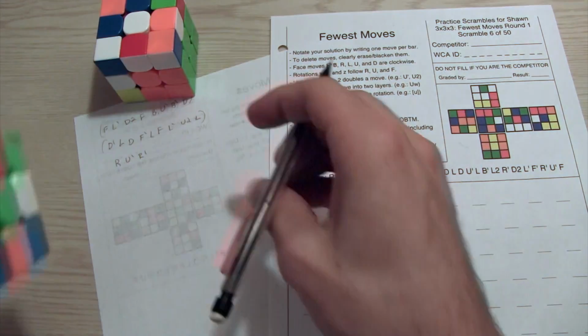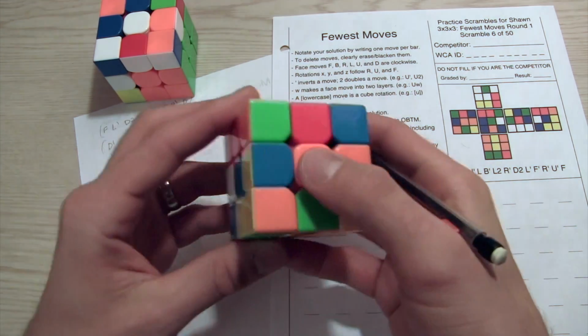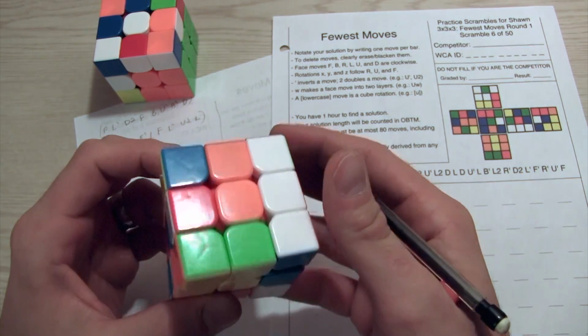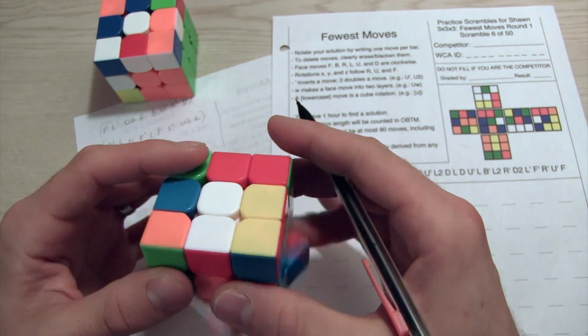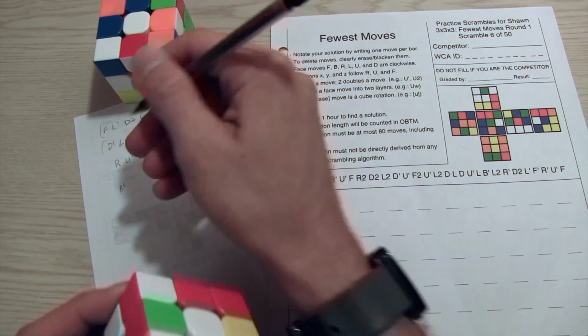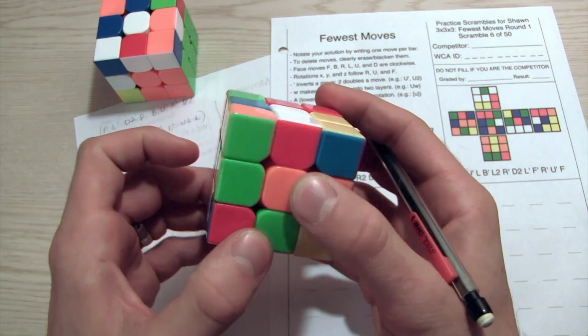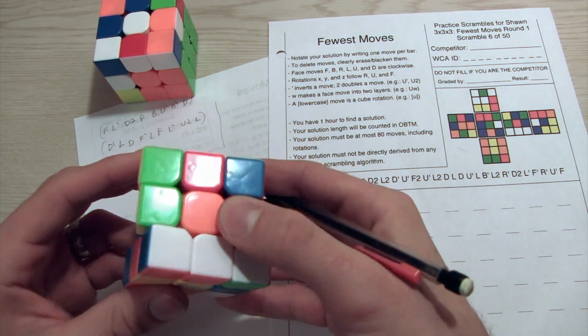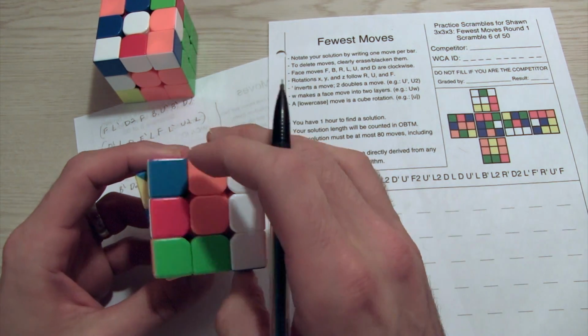I'm going to move it up, this orange and yellow over, and then that down. So that was a B prime, and then a D2, and then L prime.